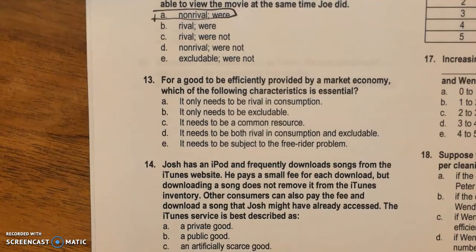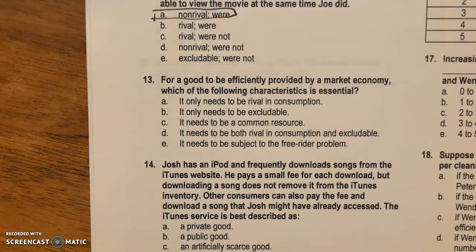For a good to be efficiently provided by a market economy, which of the following characteristics is essential? And really it's asking about rival versus excludable. And the answer is it really needs to be both rival in consumption and excludable. For it to be efficient, people need to be stopped from being able to use it, and also my use prevents other people from using it.